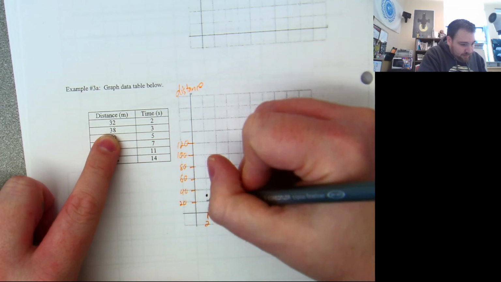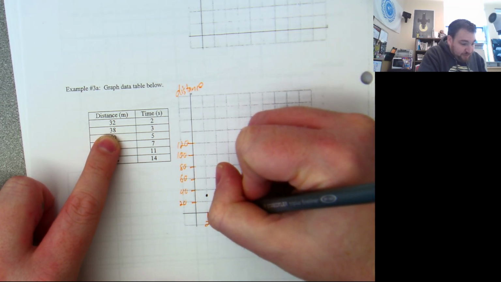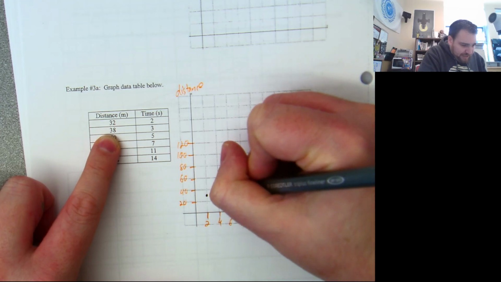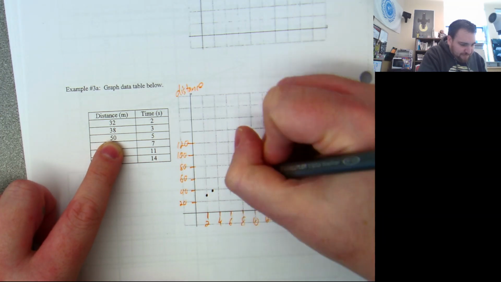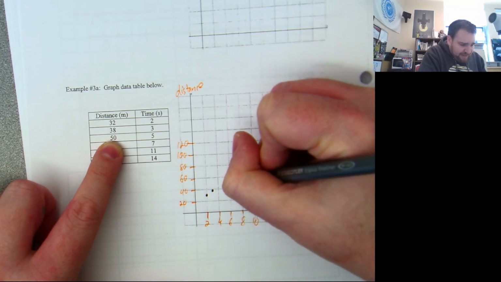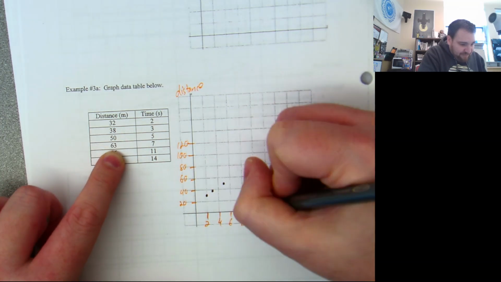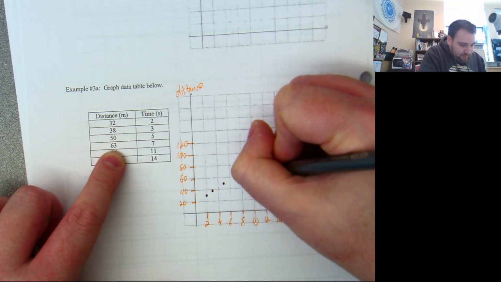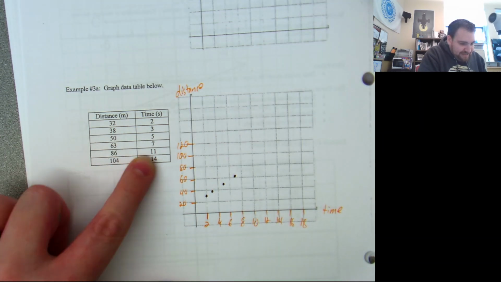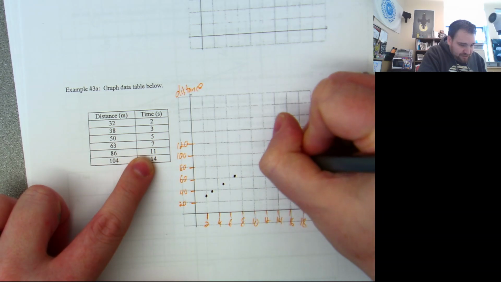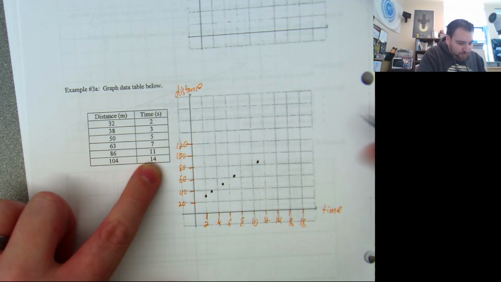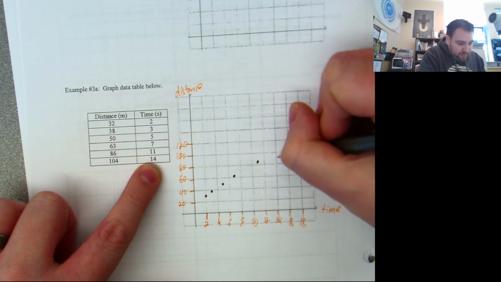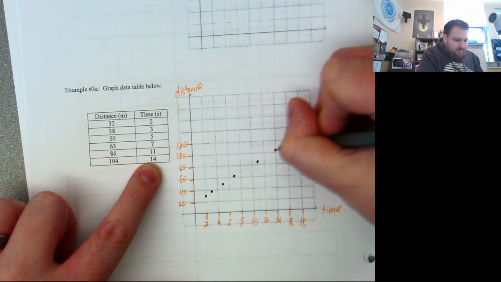38 is going to be, well, 3 is halfway between 2 and 4, and then 38 is going to be almost 40. 5 and 50 is going to be right in the middle of that square. 7 and 63 is going to be right there. 86 and 11 is going to be just above 80, about a quarter of the way up. And then 104 and 14 is going to be right there.